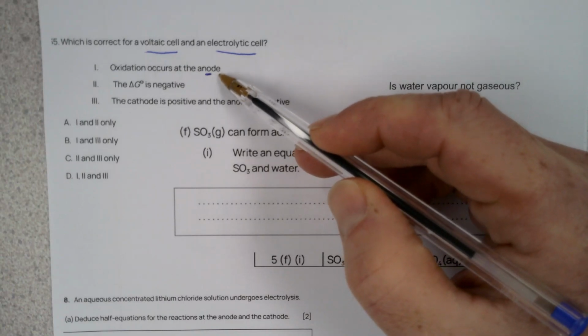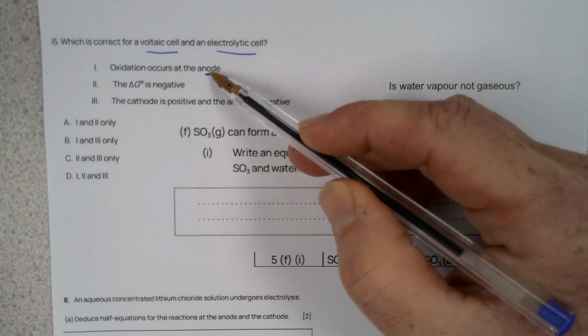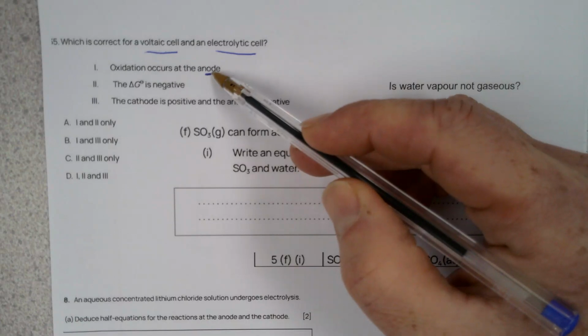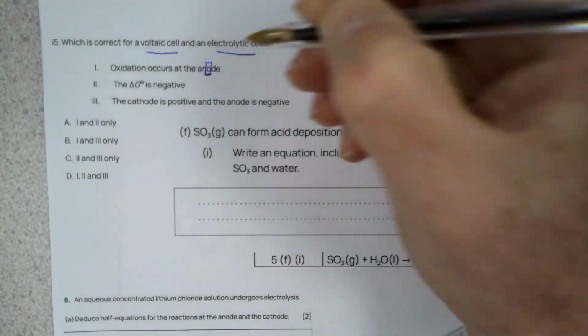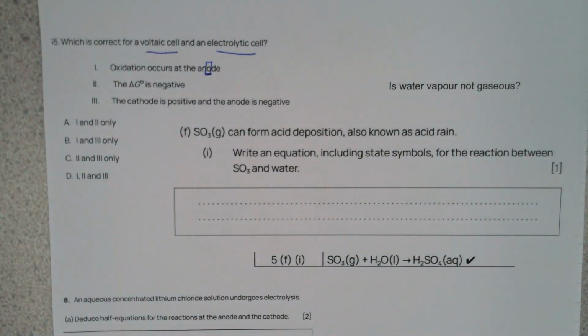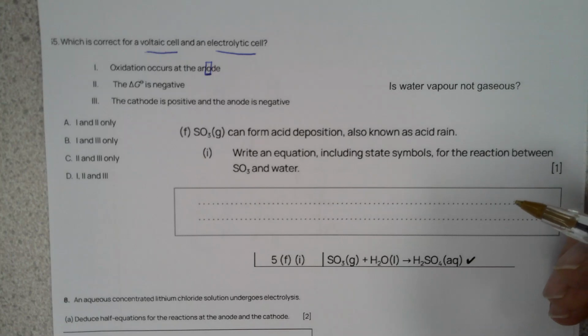So I'm not going to draw out the pictures here, but you need to be able to draw a voltaic and electrolytic cell and label the anode in both cases. And the anode in both cases is where oxidation takes place. The way that I've taught you this is to remind you there's an O in the middle of the word anode, which is kind of the clue that it's oxidation, and the cathode is always where reduction takes place.